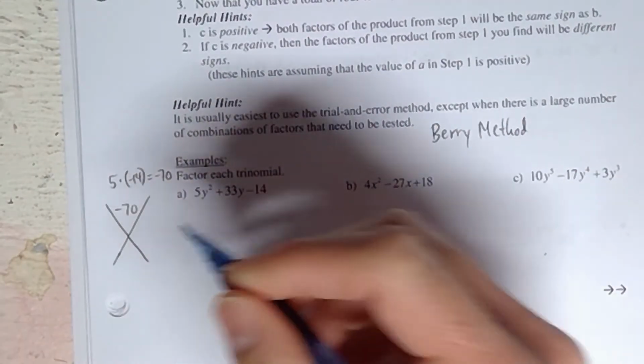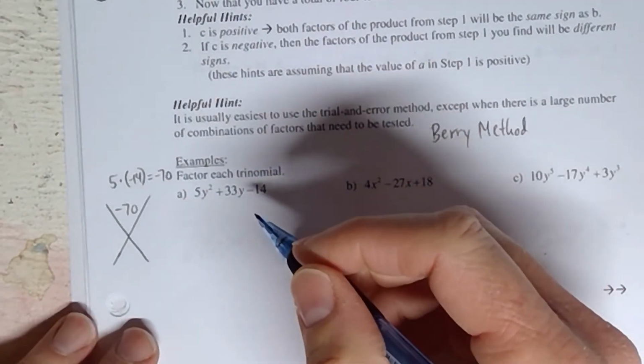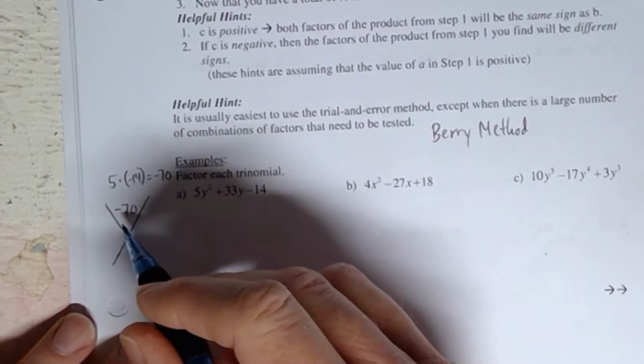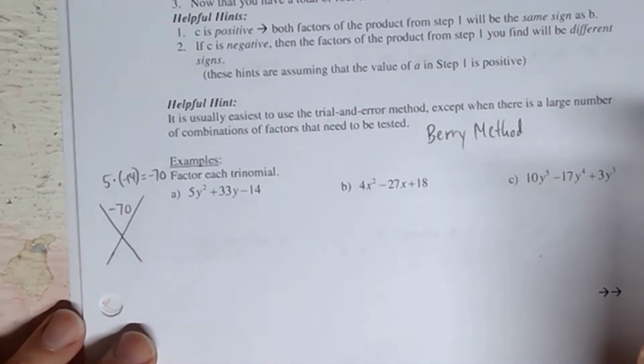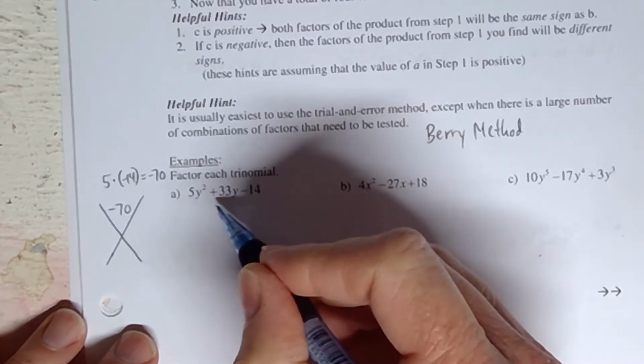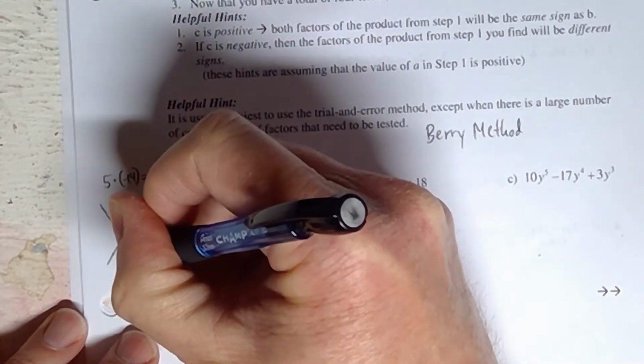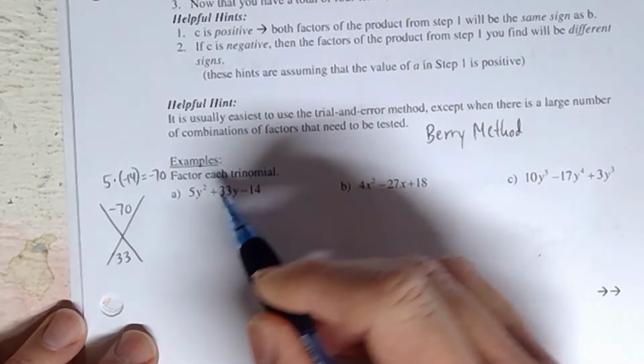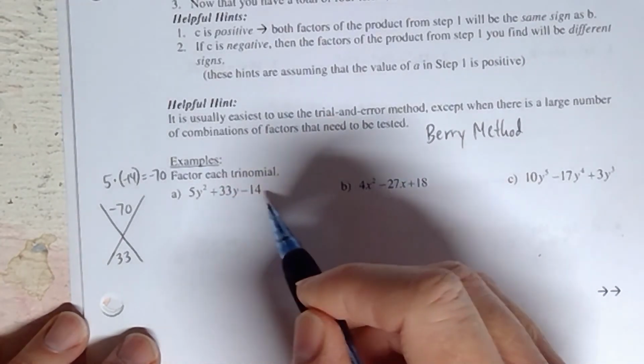What we need is to find two numbers that equal negative 70 when you multiply them together, but then they need to add up to 33, the middle coefficient. They need to add up to that middle coefficient, assuming that the terms are in this order.